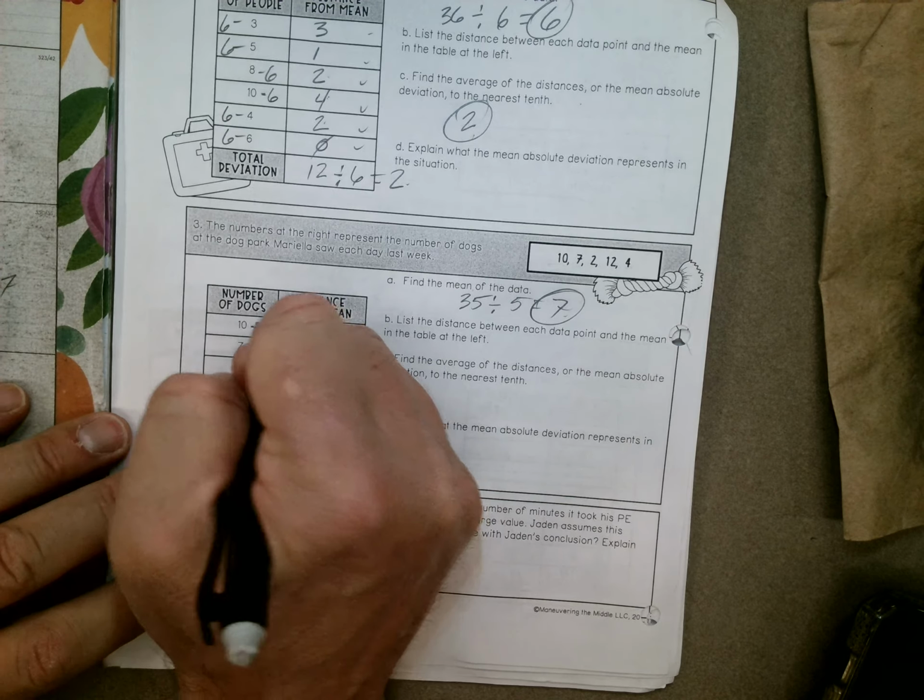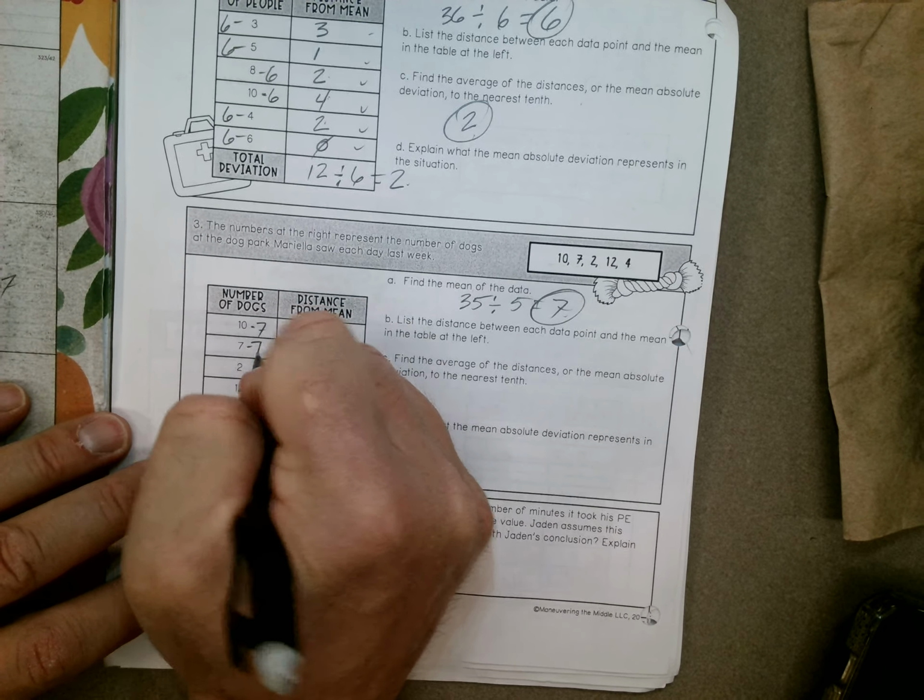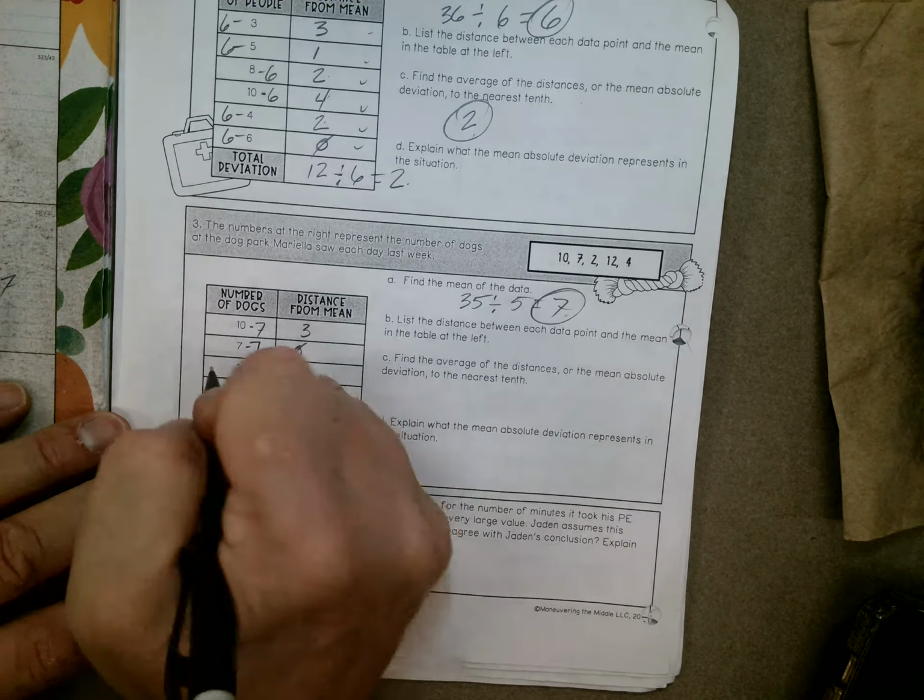Let's go ahead and subtract these and see what we end up getting. 10 minus 7 is 3. Minus 7 is 0. 7 minus 2 is 5. Minus 7 is 5. And 5 minus 4 is 1. Let's add them up. 10, 13, 14. 14 divided by 1, 2, 3, 4, 5.